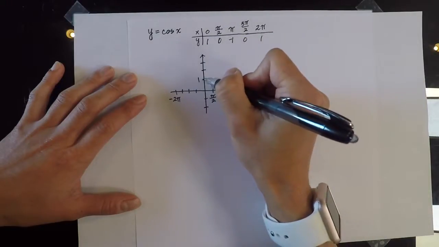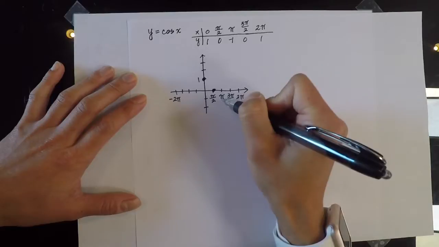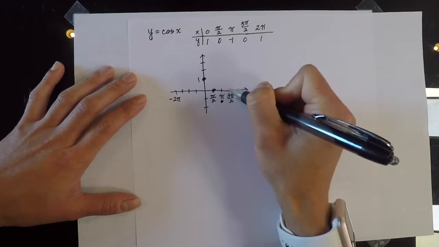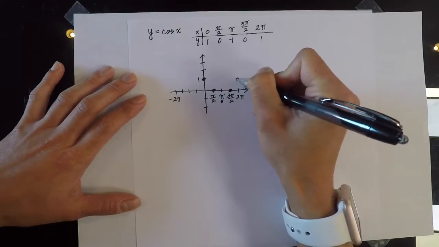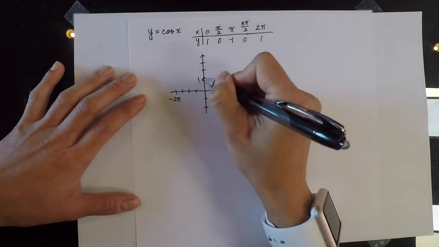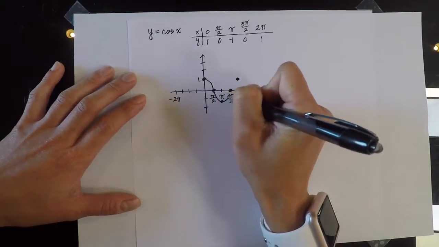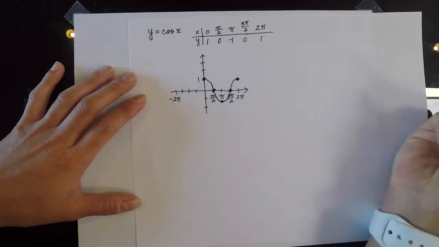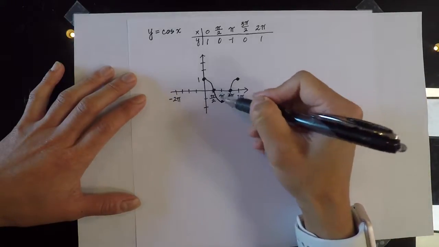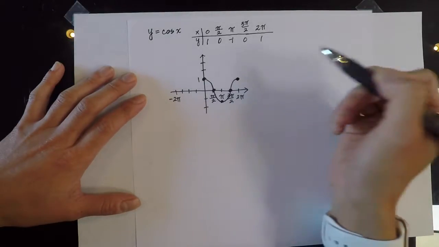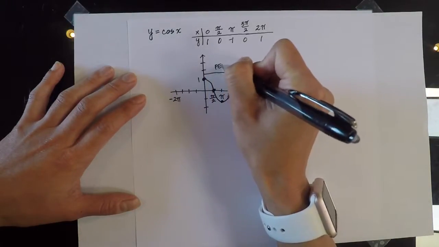Cosine 0 is 1. Cosine at pi over 2 is 0. Cosine at pi is -1. And 3 pi over 2 is back to 0. And cosine at 2 pi is 1. So you can see I started here. I went to the middle, down, and middle, up. So we call that one full period, one cycle. It took 5 points. It took 2 pi to complete a cycle. And we call this the period.